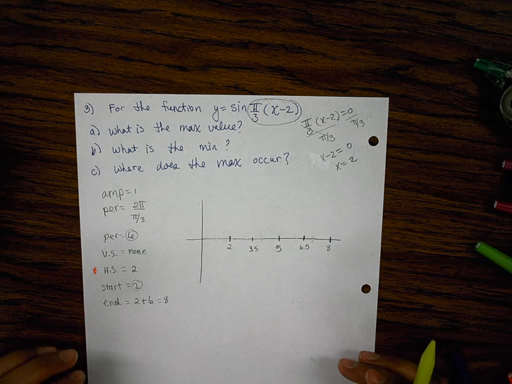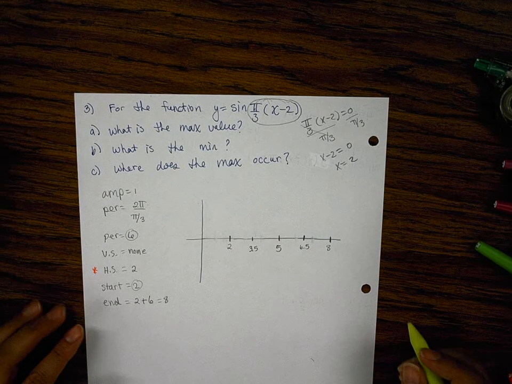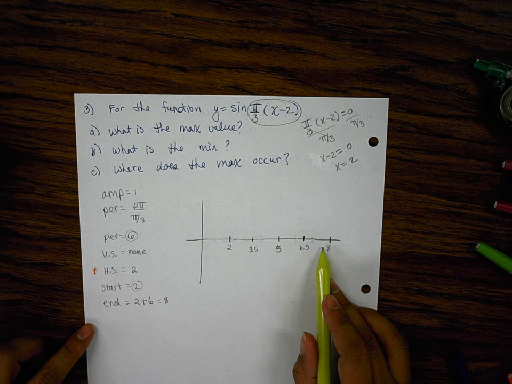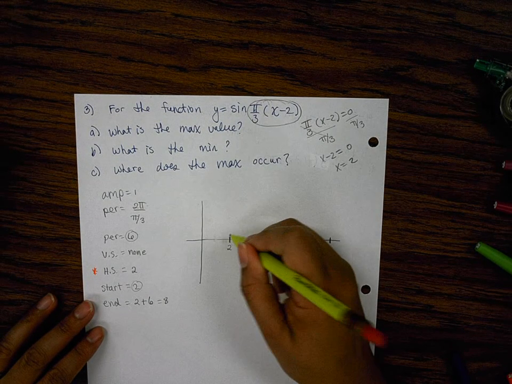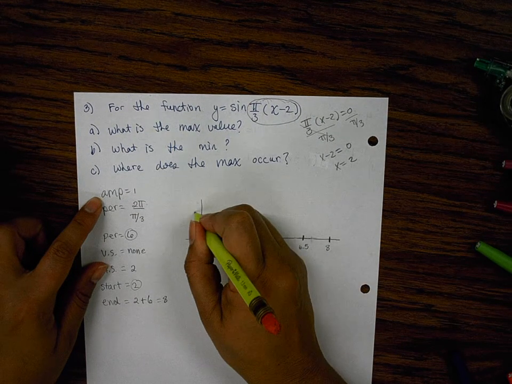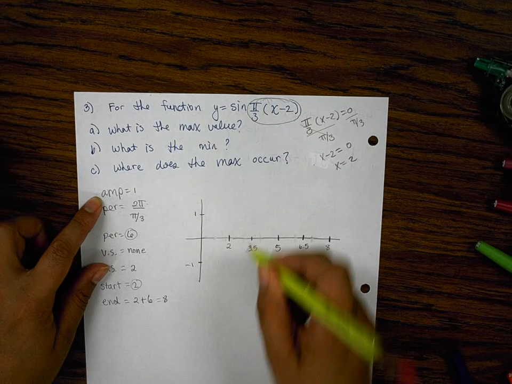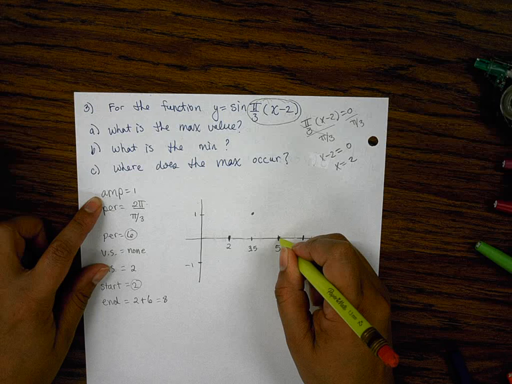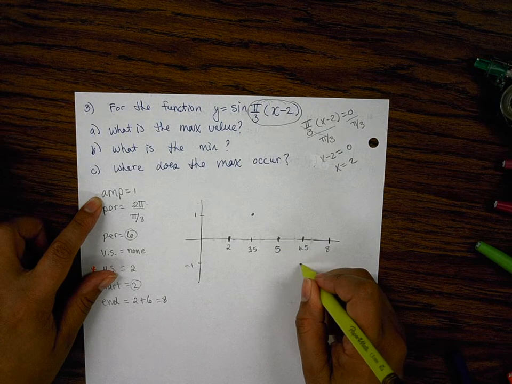Okay, so did we have a vertical shift? None. Vertical shift is none. Horizontal shift is 2. So we're going to start here and end here. It is a positive sine, so it's going to start at 0. The amplitude is 1.